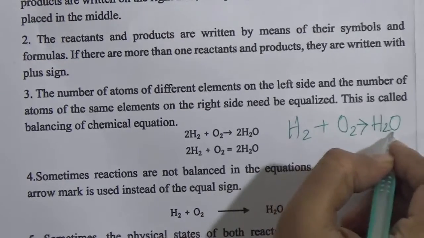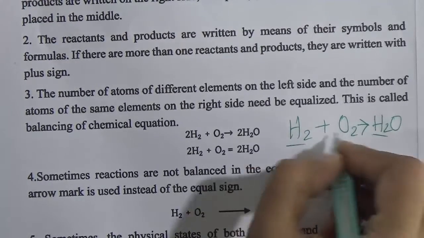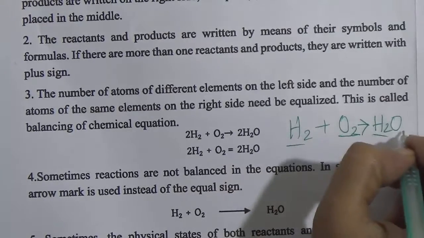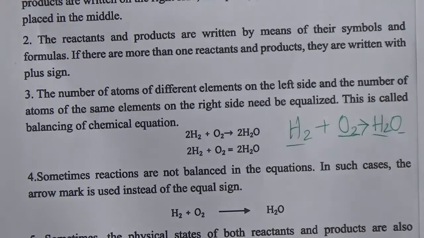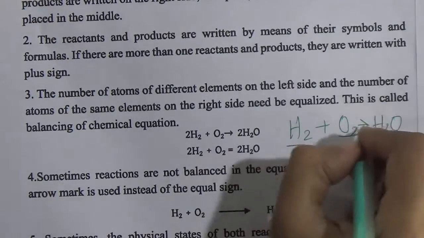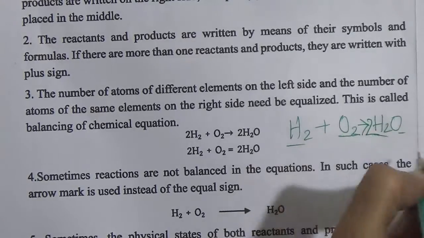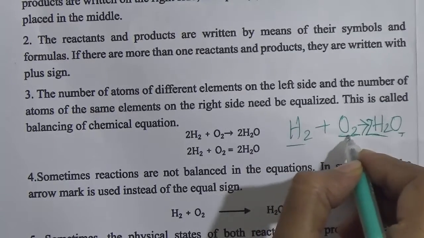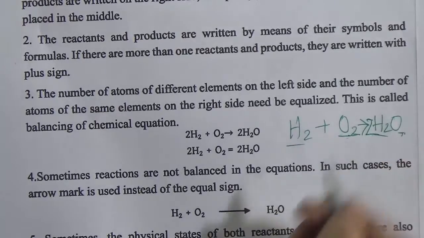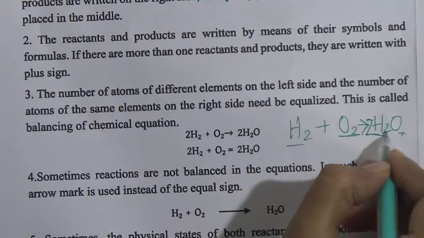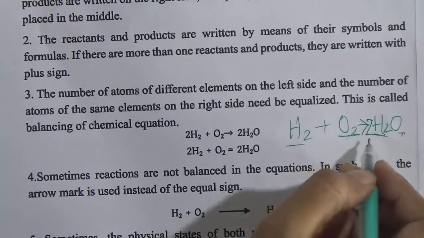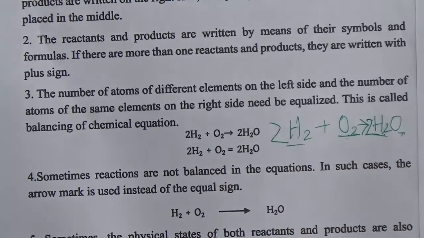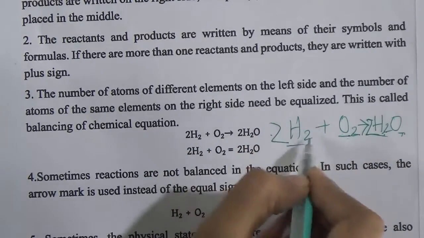But here there are two hydrogen, and here there are two oxygen atoms, but on this side there is only one oxygen atom. To equalize this, we need to give 2 here, then there will be 2 oxygen, that means this oxygen atom is equalized. But here 2 into 2, that means 4 hydrogen atoms, we have to equalize this number, so we have to give here 2 also. That's why we will get 2 into 2, 4.